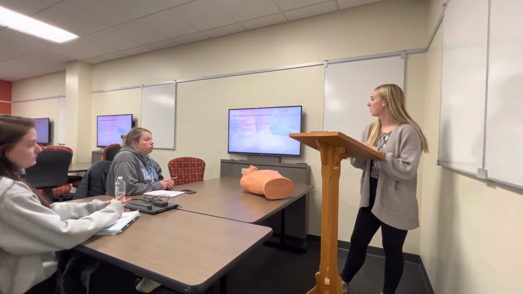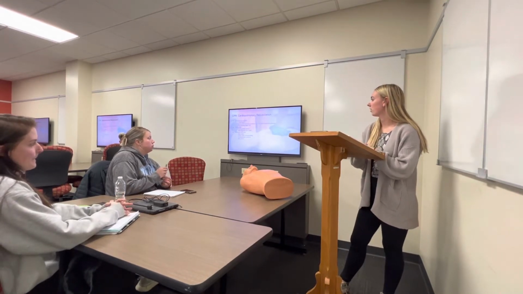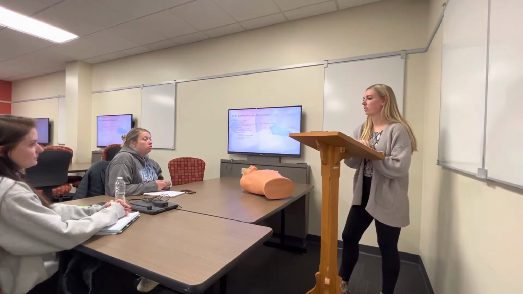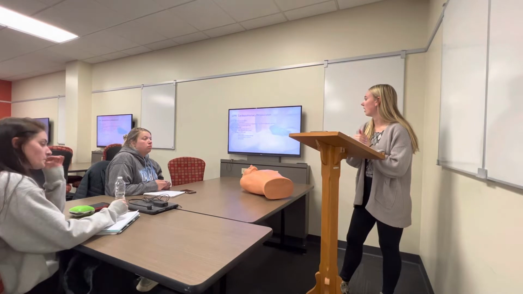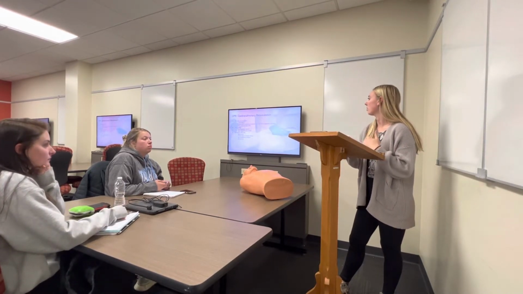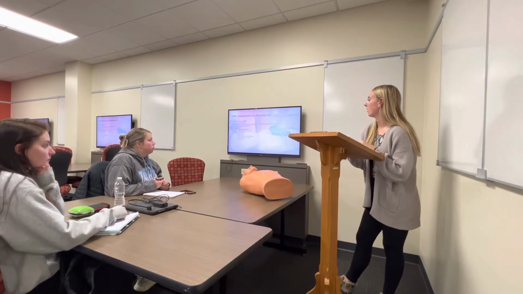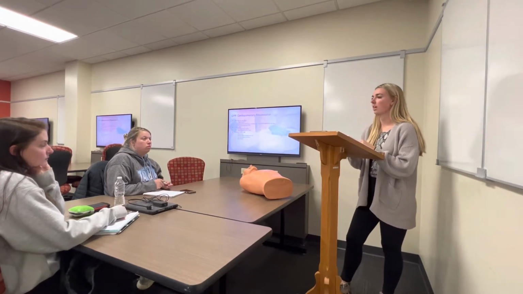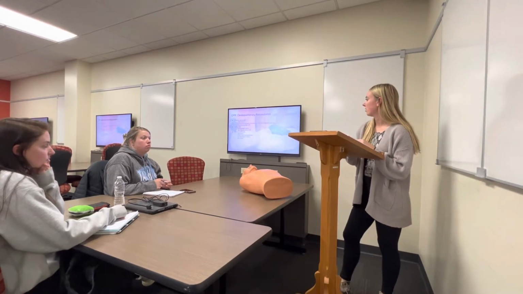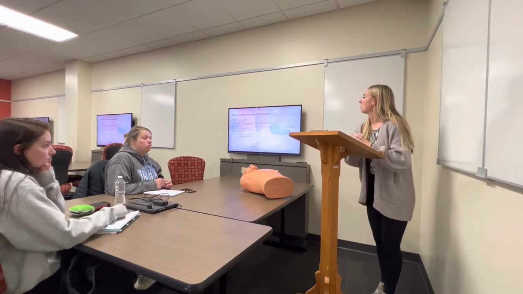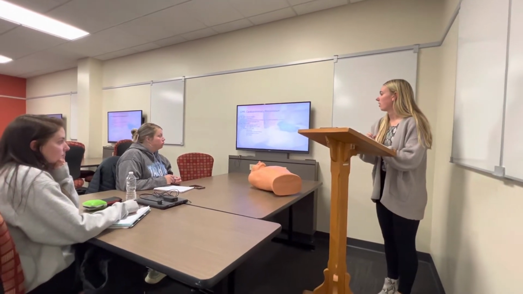The steps to CPR, what do you do first? You first want to check the area and make sure it's safe. If there's an unsafe area, you don't want to enter that because that could cause yourself or other people getting harmed. However, if the area is safe, you want to go up to the person and see if they're conscious or unconscious. To do this, you can tap them on the shoulder and ask if they're okay, shout at them, see if they have any signs of life. If there's no response, begin CPR.